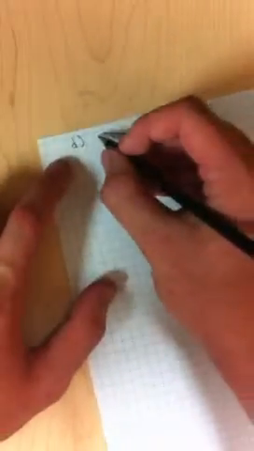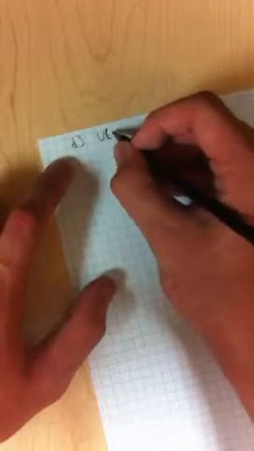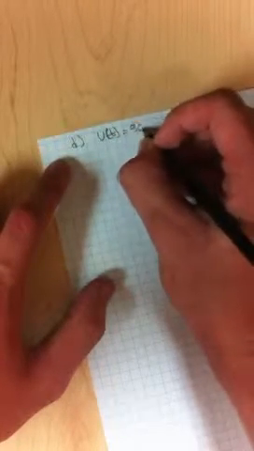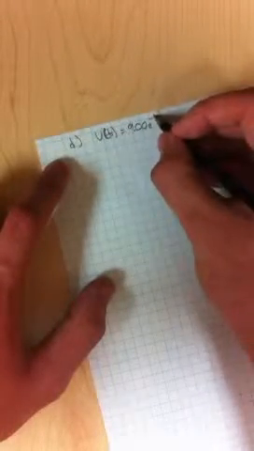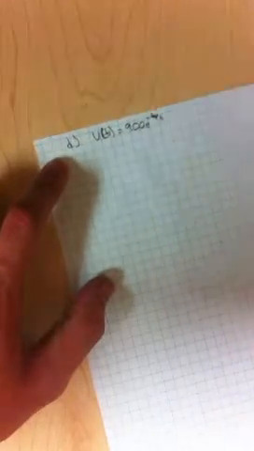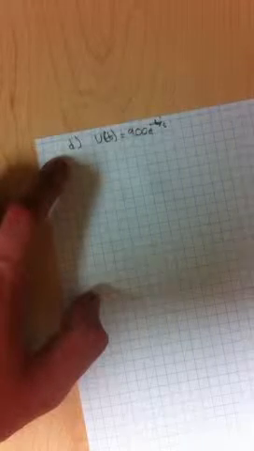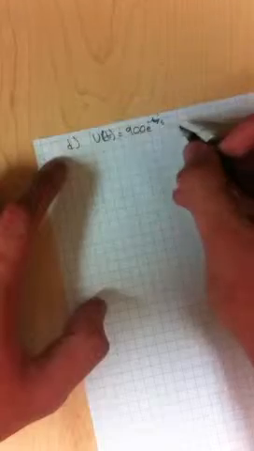Part D. Part D asks, what rate will the computer's value be depreciating at this time? To find this, we need to start with the original equation, and then we need to find the derivative of this equation. Finding the derivative of the equation is pretty easy. All we need to do is take the derivative of the exponent being negative t over 3.